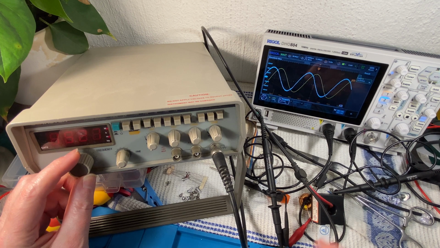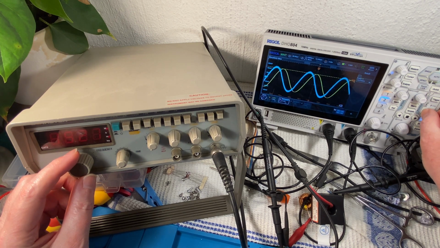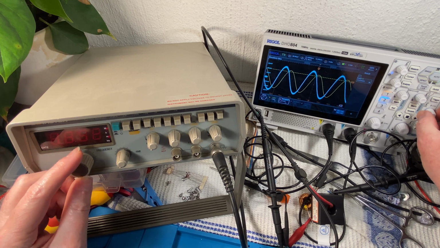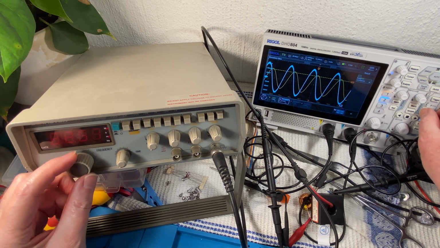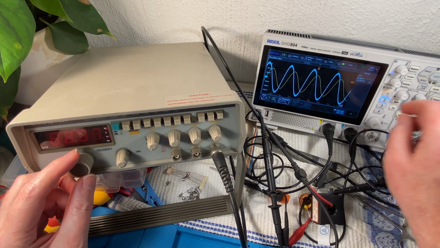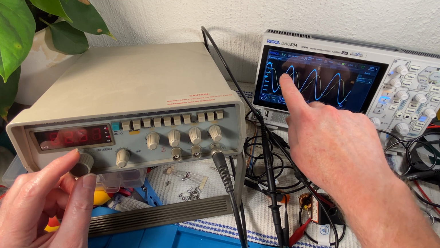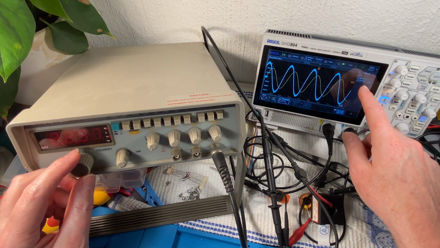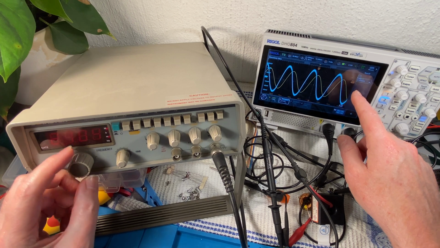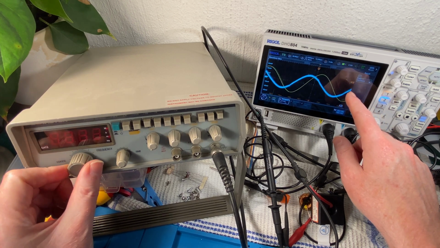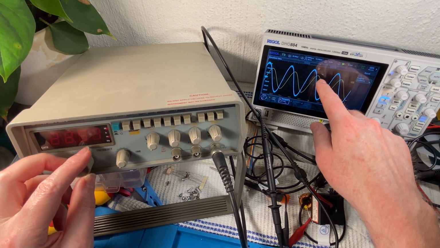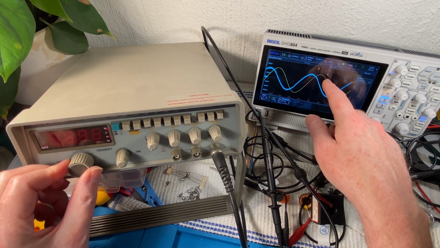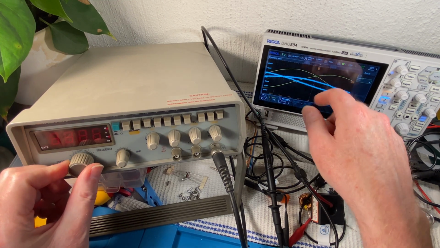If I increase it even further, I have to reduce the trigger a bit. You can see the current come up even further. We've gone up to just over 60 milliamps there. That's at 22 kilohertz. We are starting to attenuate the output of the signal generator a little bit with the current. You can see the voltage coming down.